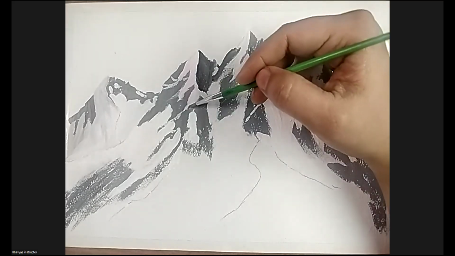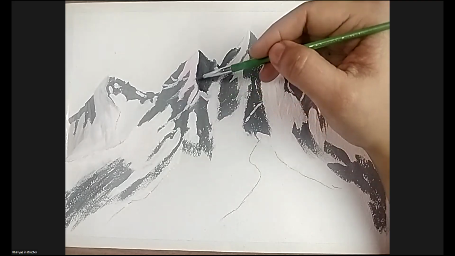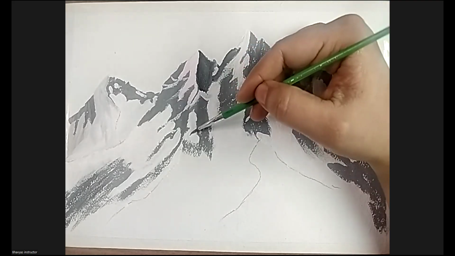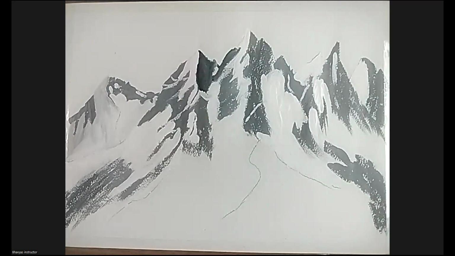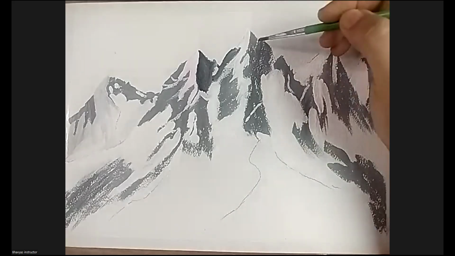Okay. On the white space, you can add a little bit of lines with gray color. That is the shadow value of the mountain.